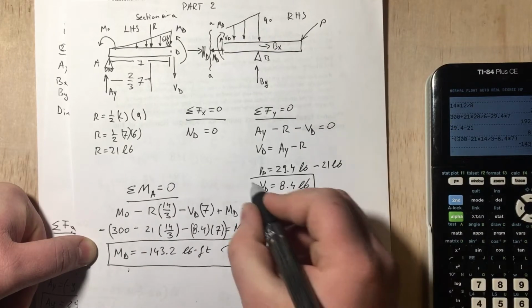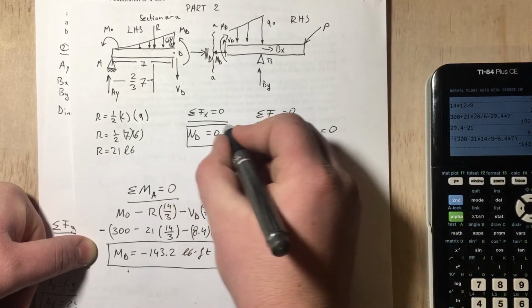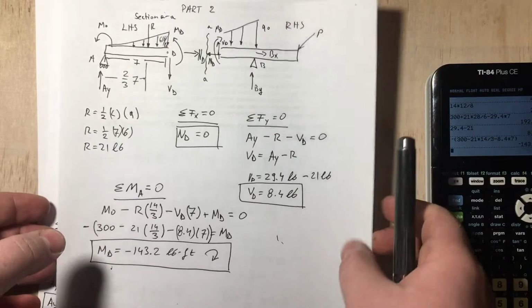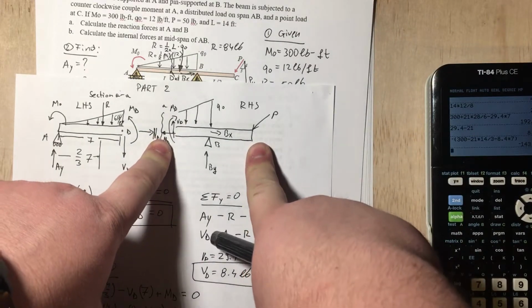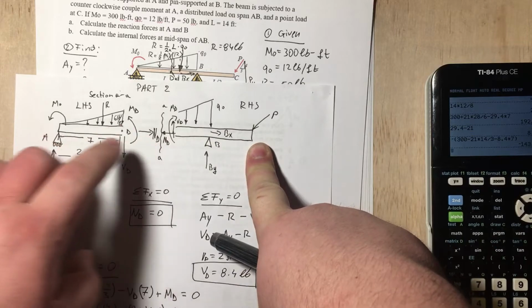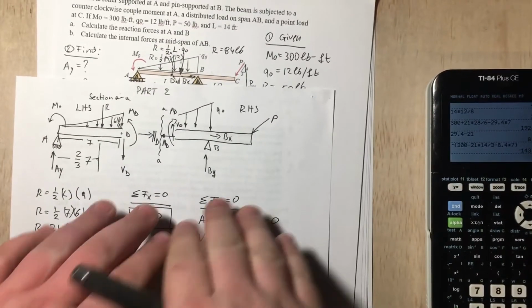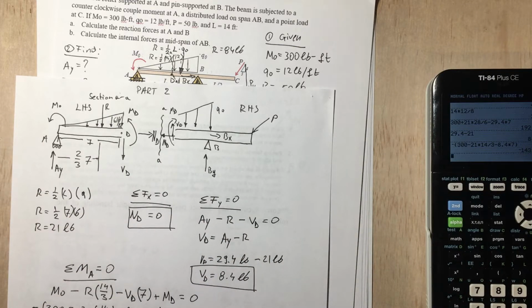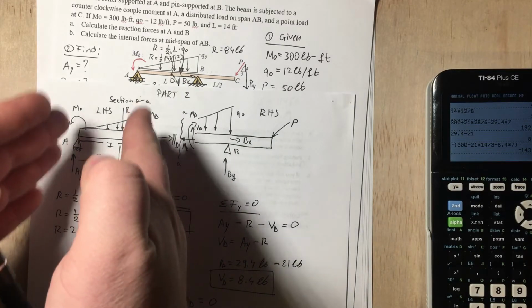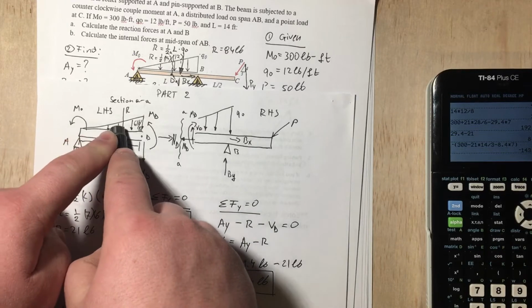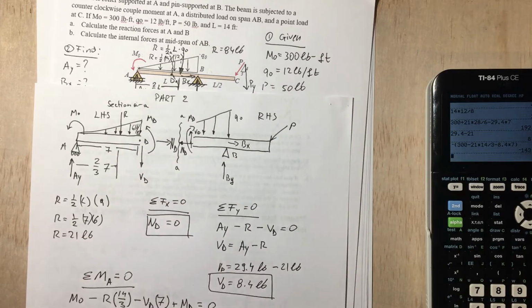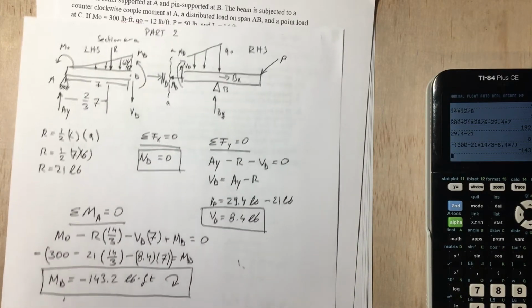Okay, so we were able to figure out ND, VD, and MD, which are our internal forces. And a side note, if you would have picked the right hand side, you would have gotten the same answers for your internal forces. So no matter whether you pick the left hand side or the right hand side, is going to give you the same answers. But whenever you have triangular load, I like working with the left hand side because it makes it easier for you to find the resultant force, as if you were to try to find the resultant force and distance on the right hand side.